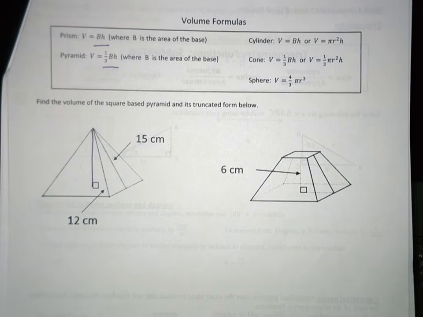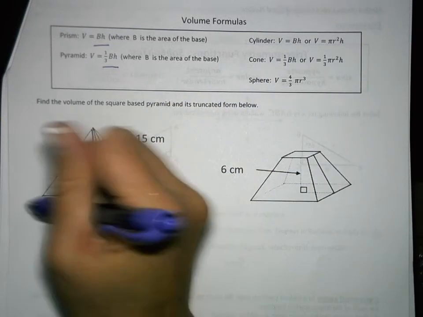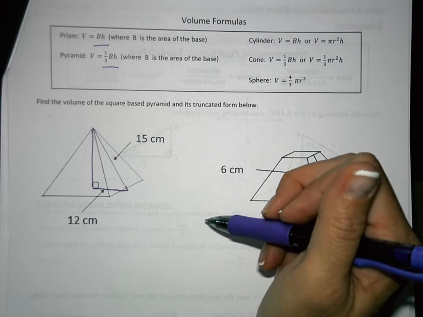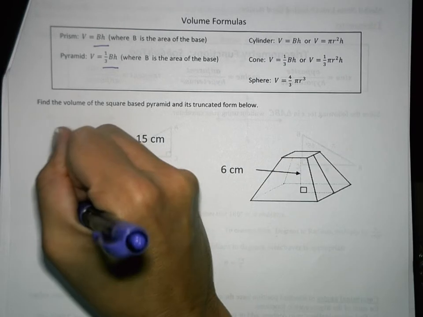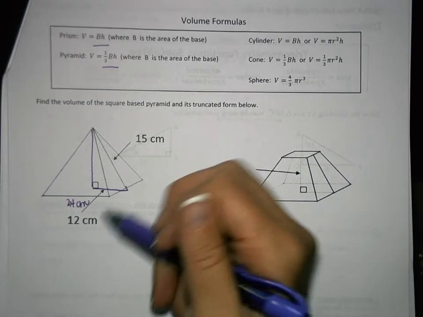Also, they have told us that this piece right here is 12, which means that the whole length of that base is actually what? 24 centimeters. Is everybody good with that? How do I find the height? Pythagorean Theorem. But I'll be using the 12 when I'm finding the Pythagorean Theorem.